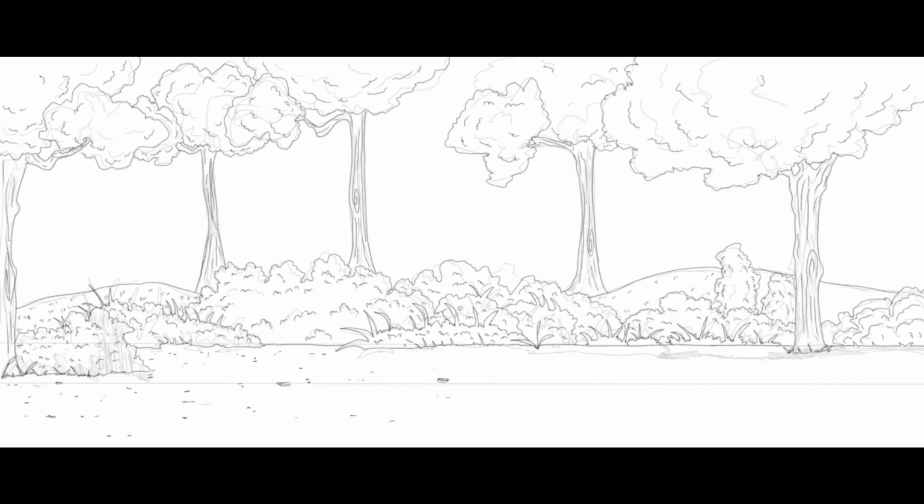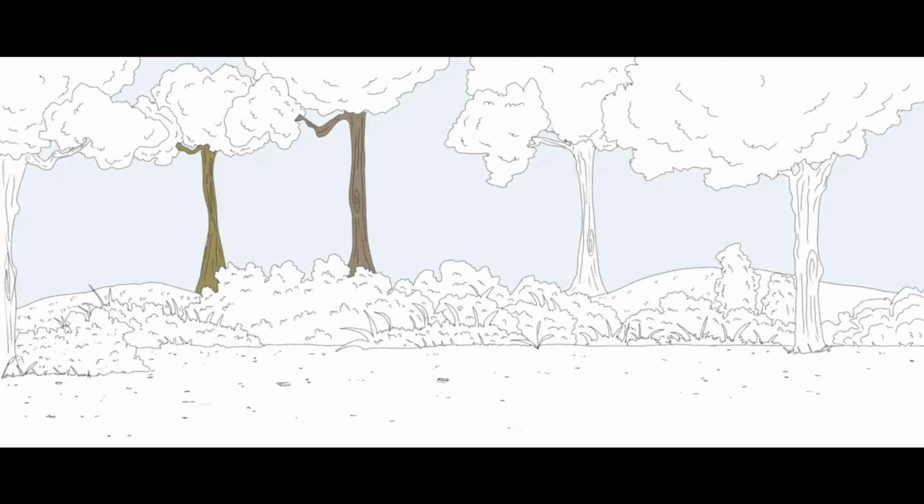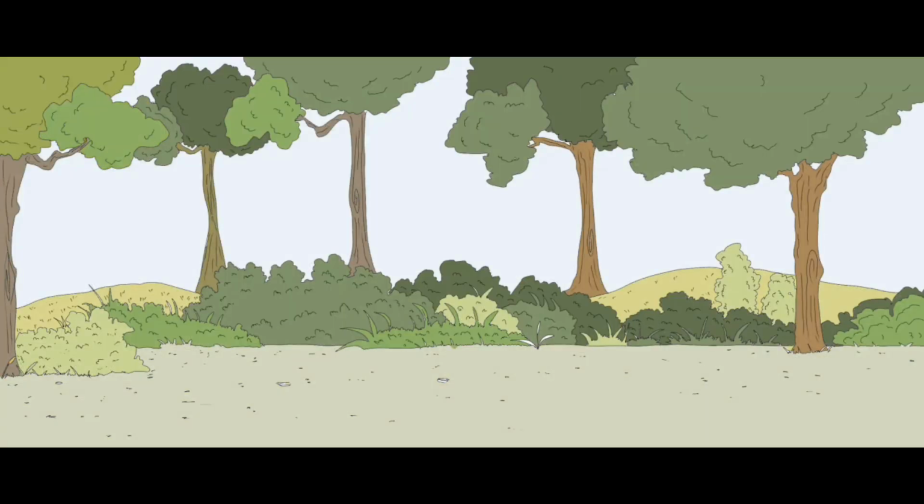Looks pretty good if I do say so myself. And now I'm just coloring it in, and voila, there we have it. Looks pretty nice, right? I did the camera movements within the program, and now I'm just animating and cleaning up the animated skip. So there we have it.